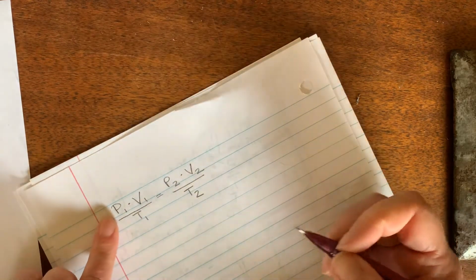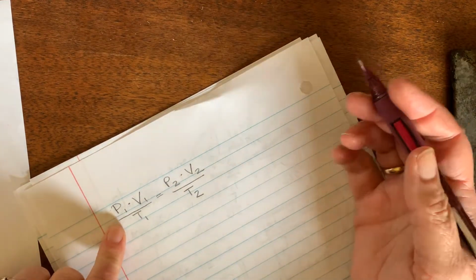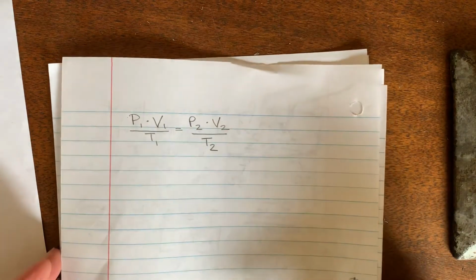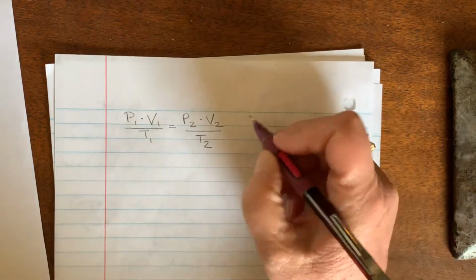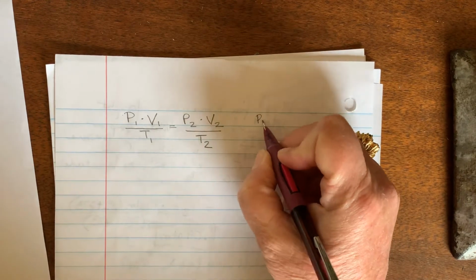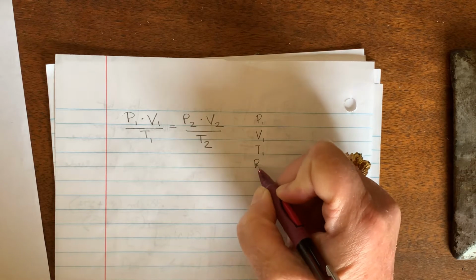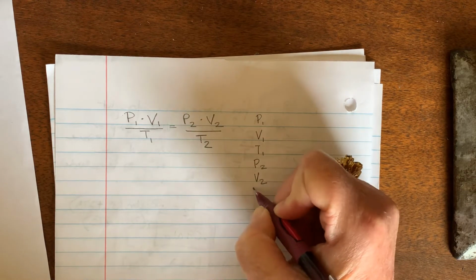Once I have the standard form of the equation, I'm going to build a data table over here to the right, and I'll just list them: P1, V1, T1, P2, V2, and T2.